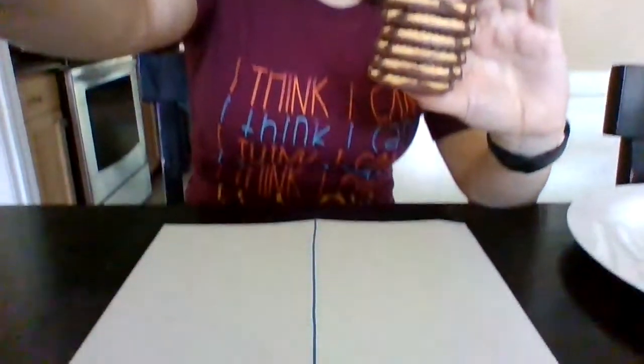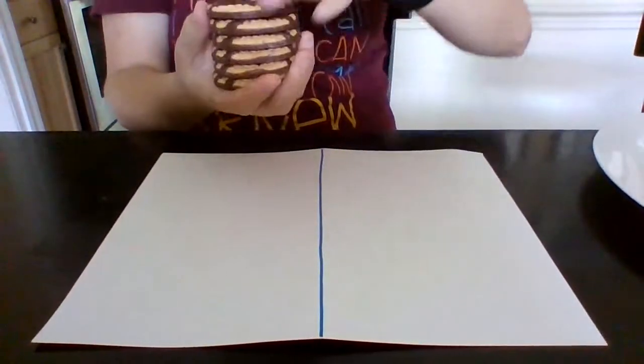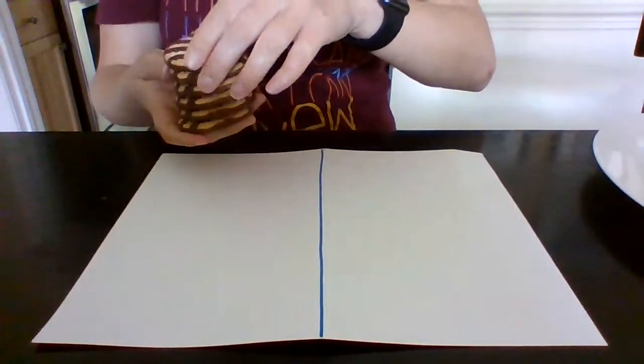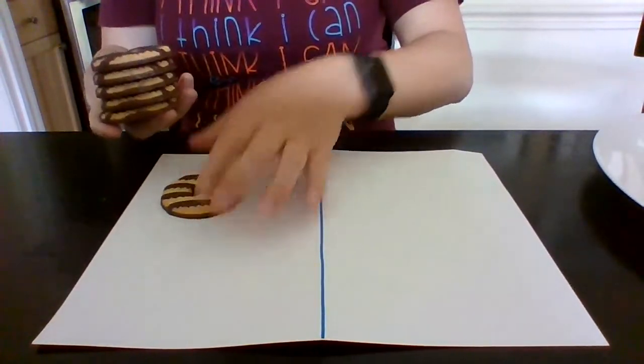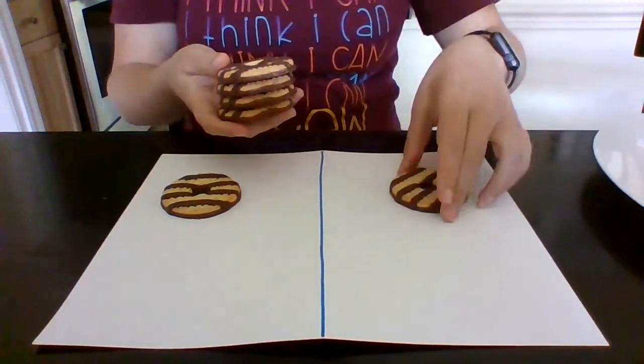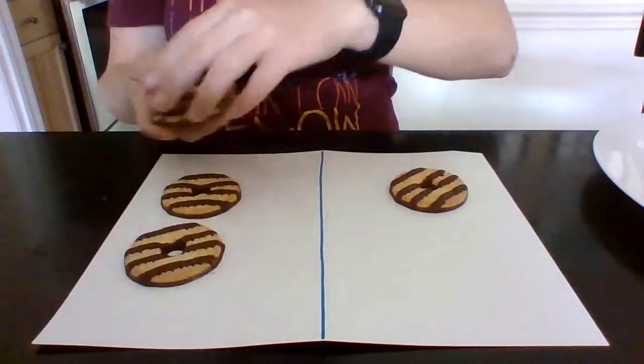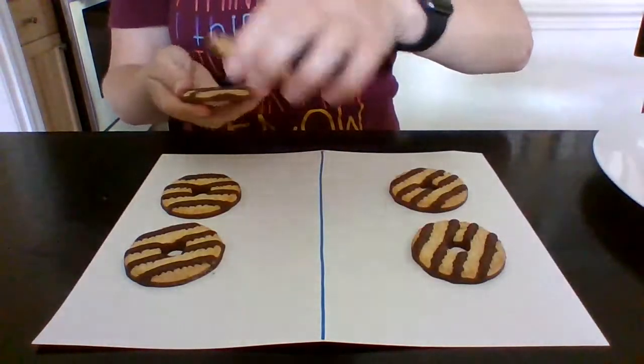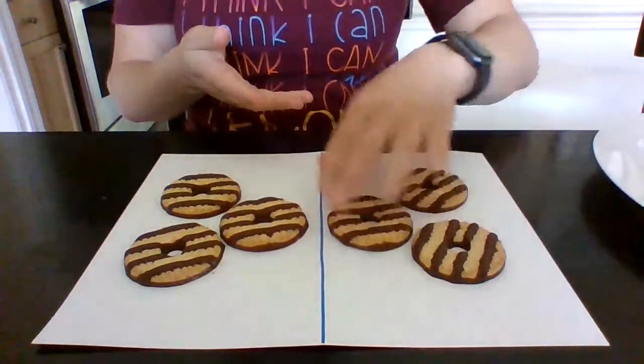So I have 6 cookies. 1, 2, 3, 4, 5, 6. 6 cookies. And if I'm going to share them with another person, let's say I'm going to share them with Miss Farley, this is what I would do. I need to know what half of this stack is. So I can go 1 for Miss Farley, 1 for me, 1 for Miss Farley, 1 for me, 1 for Miss Farley, 1 for me.